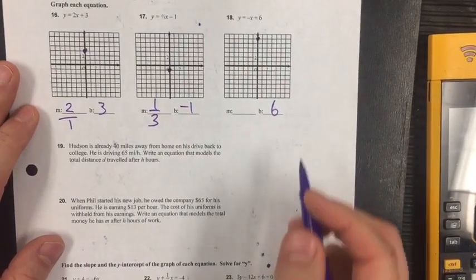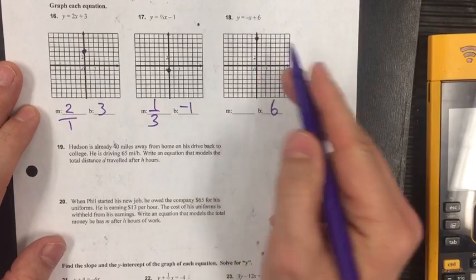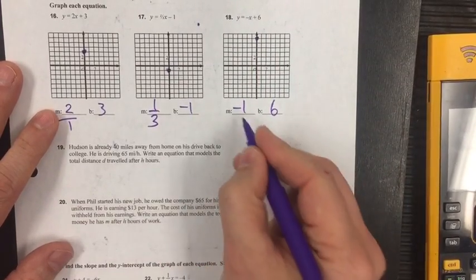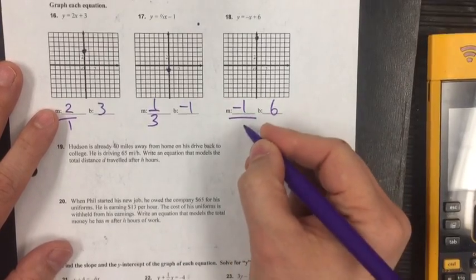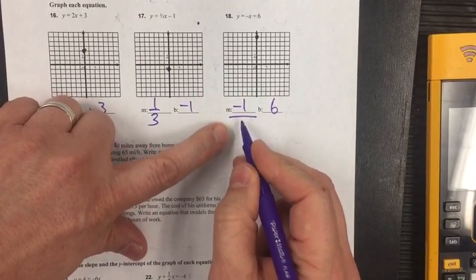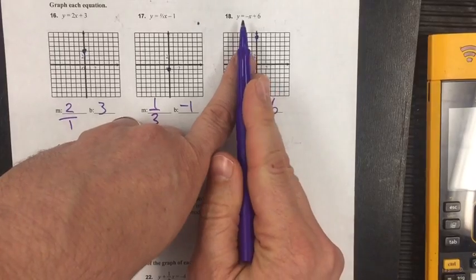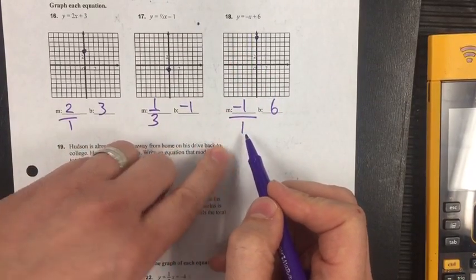And, oh, I don't even have a number for number 18. What in the world? What is that? Minus 1. Minus 1, but I don't have a bottom number. What's my bottom number? The bottom number is not negative 1. The reason is, if I have both negatives here, top and bottom, they would divide out to give me a positive slope, but that is not a positive slope, right? So we want to keep the negative with just the top and just put a 1 on the bottom.